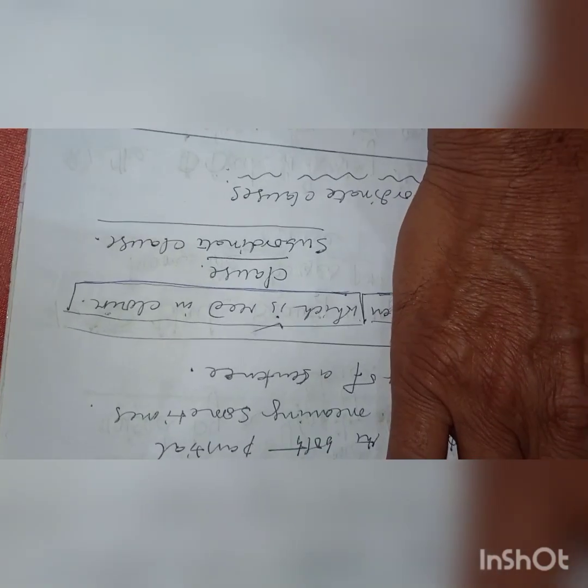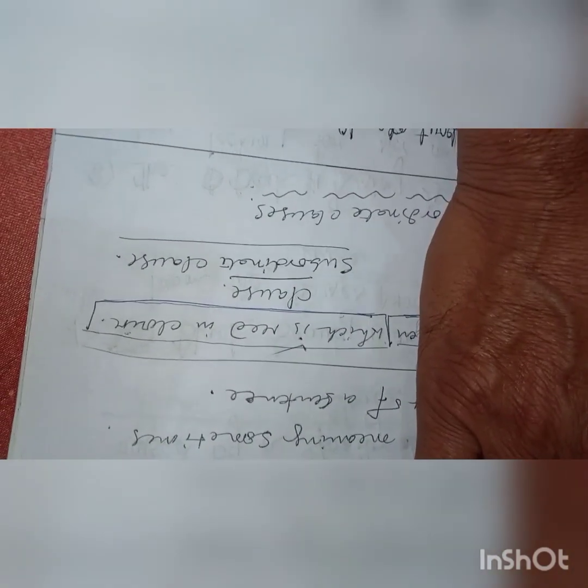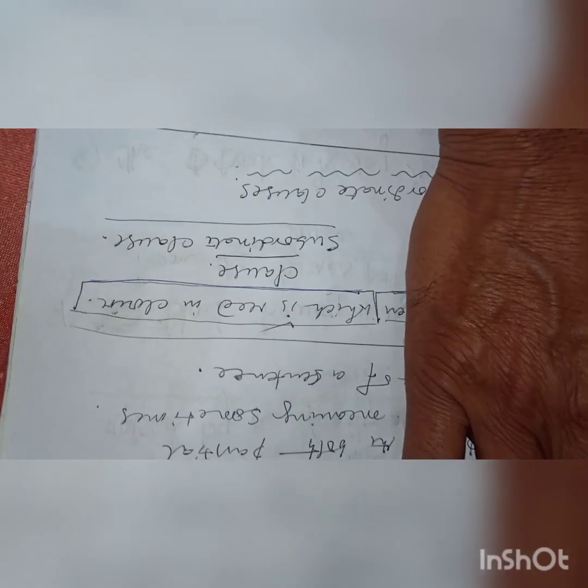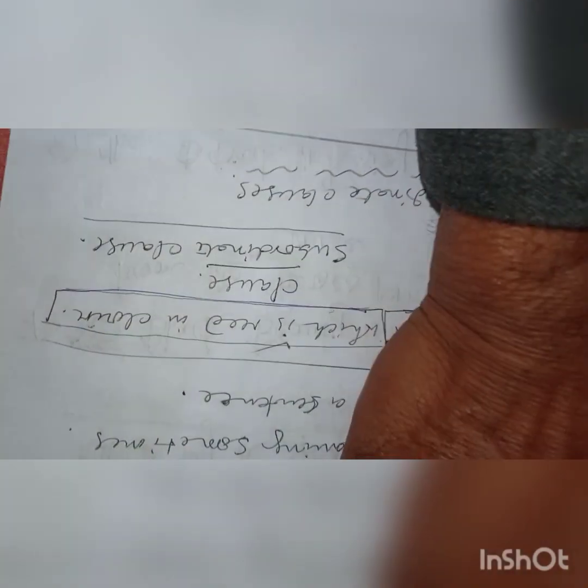Very good. So, the clause which can express its meaning fully without depending on the rest of the clauses is called the principal clause. And the clause or part of the sentence which cannot express the full meaning but fulfills all the criteria of a clause is called the subordinate clause. Very good.